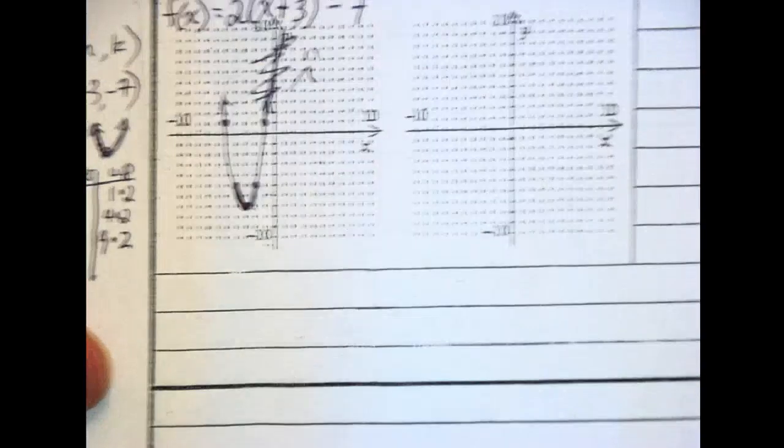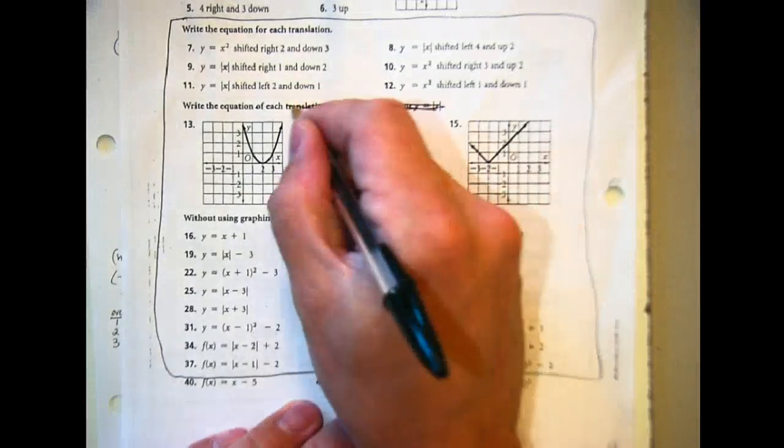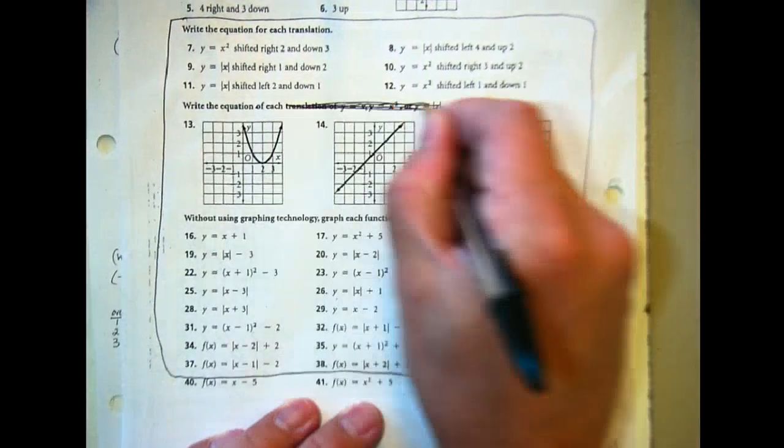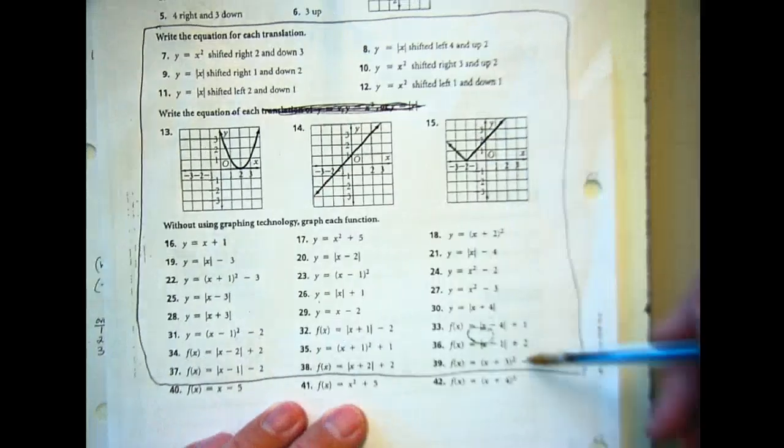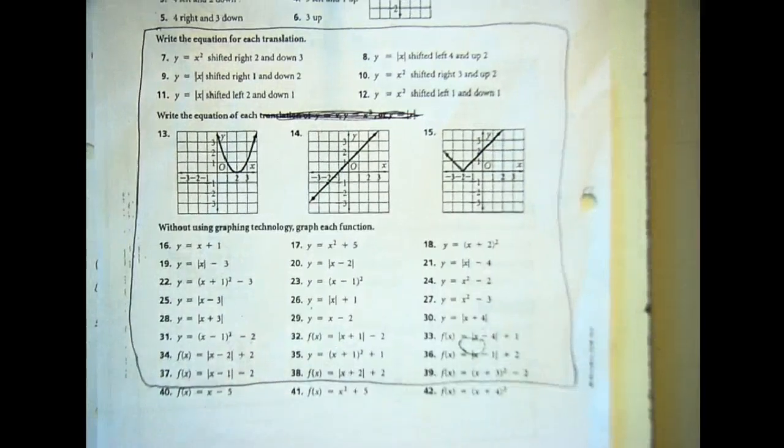Okay, your assignment is the mixed side, 7 through 39. Notice I have edited the directions right here, the instructions. I crossed that part out because that confused a bunch of you yesterday. So mixed side, 7 through 39. Every graph has to be accurate this time around.